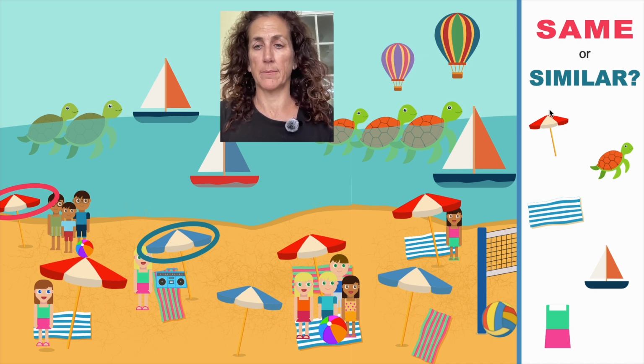I see more umbrellas at the beach. Are they the same as this umbrella? This umbrella has 2 red sections on the sides and 1 white section in the middle. This umbrella has 2 red sections on the side and 1 in the middle. This umbrella also has 2 red sections and a white section in the middle. This umbrella looks the same as these 2 umbrellas, and these umbrellas look the same as this umbrella.